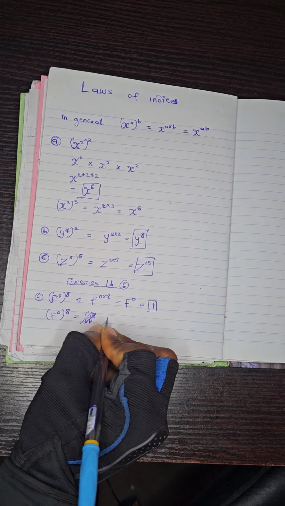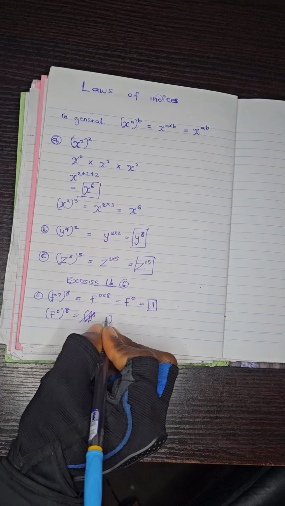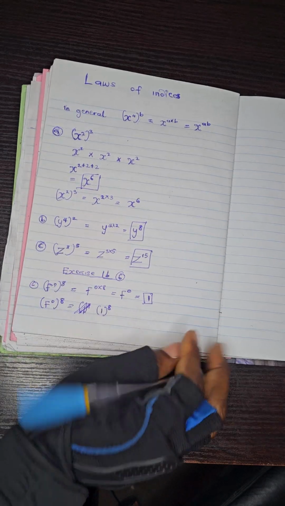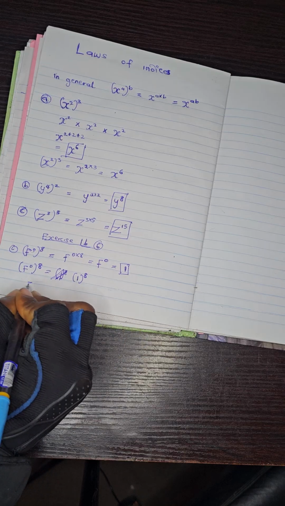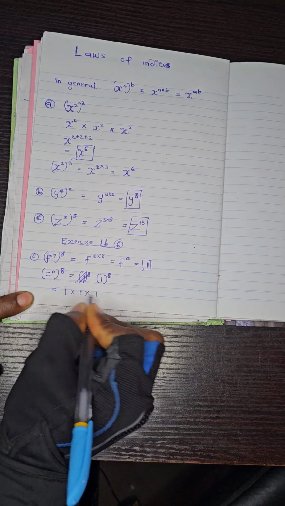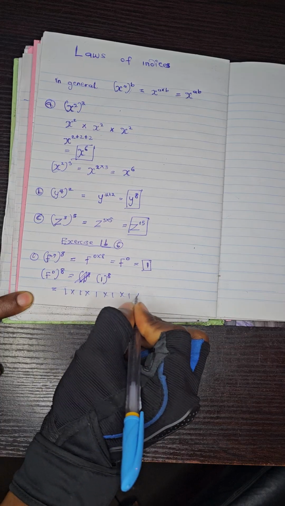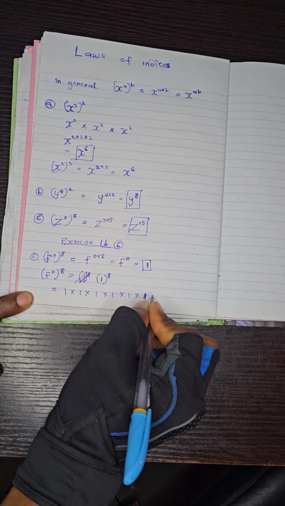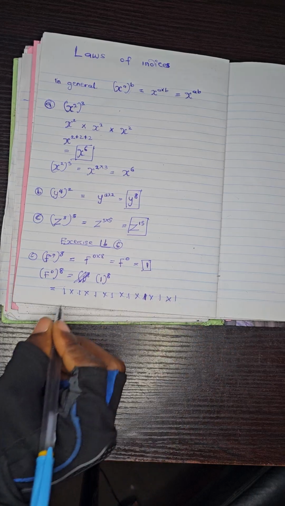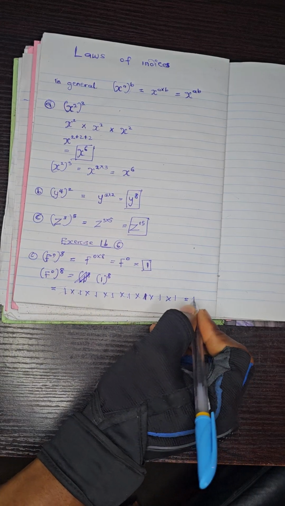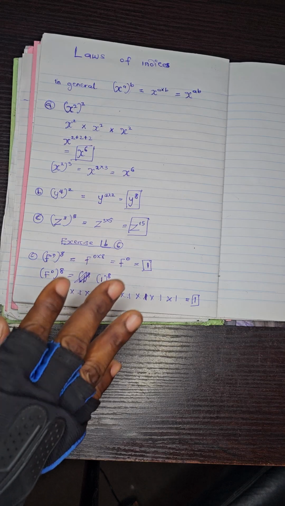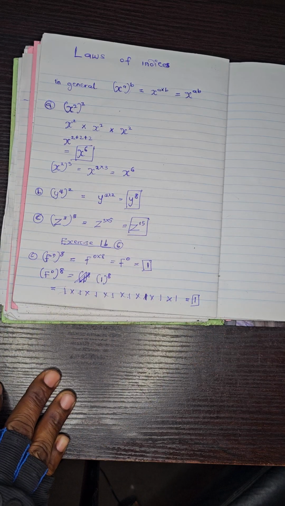I've already solved what is inside there. I'll have 1 raised to the power 8. This is equal to 1 times 1 times 1 times 1 times 1 times 1 times 1, that is 7 times. So by the time you multiply all these out, you are still getting 1. So I think this solves it for the product rule. Let's go to the next rule.